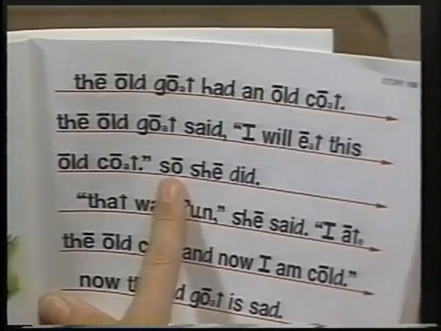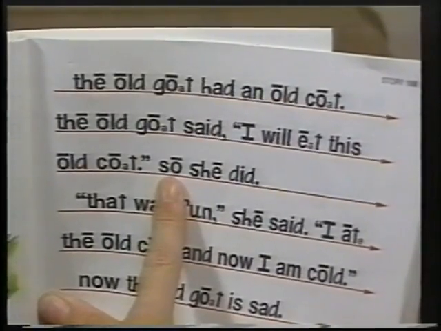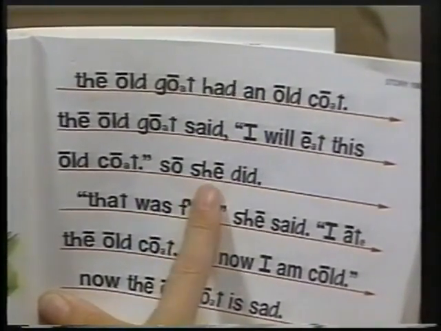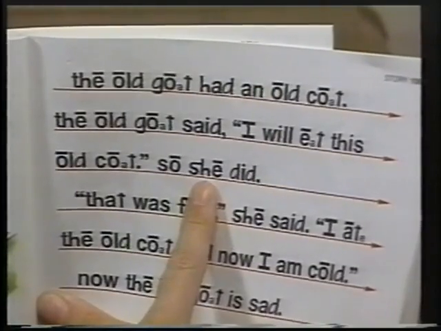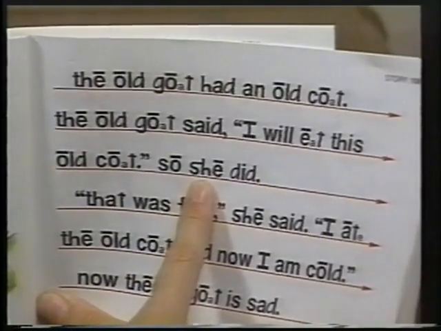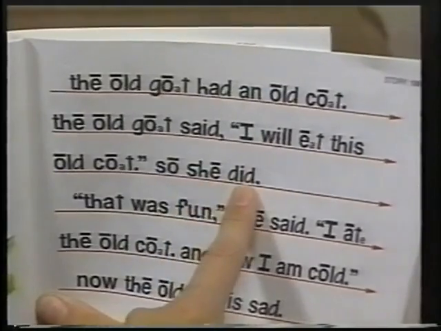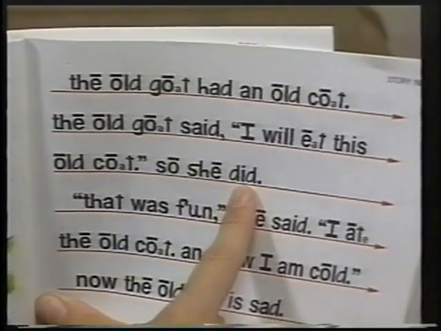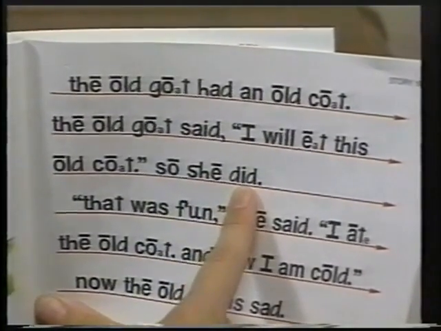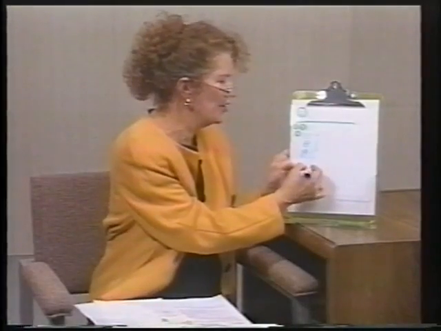All right. Finger on that. Next sentence. First word. Get ready. So. Next word. Careful. Get ready. She. Good job. Next word. Get ready. Did. Perfect reading again. Another 2 points for you guys.